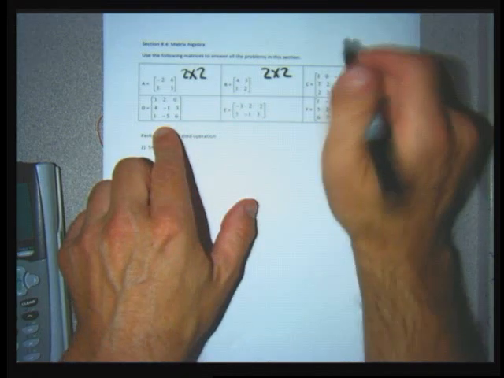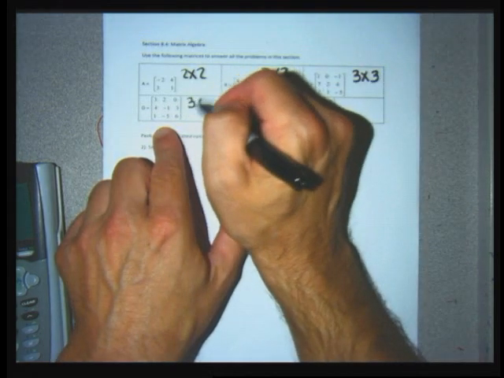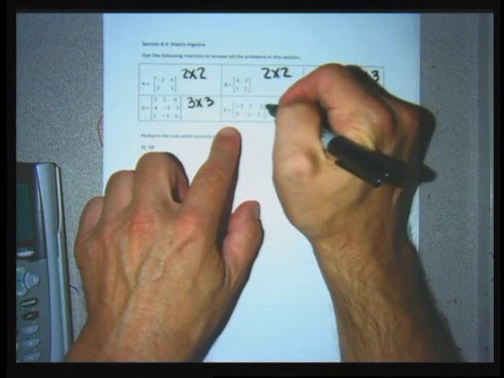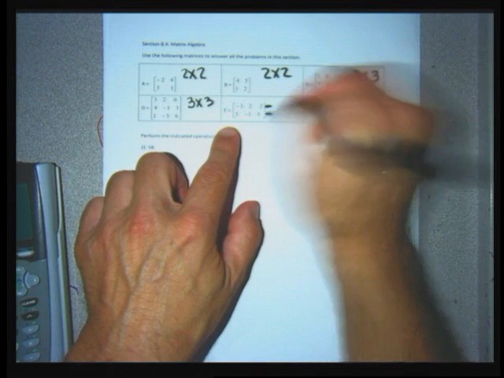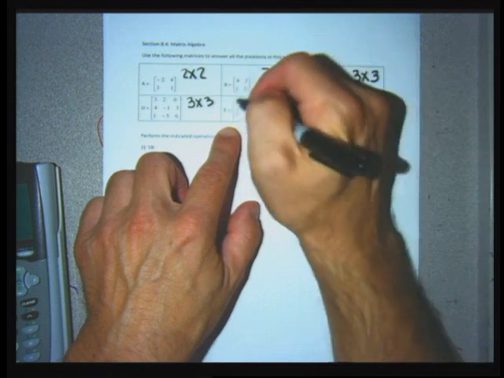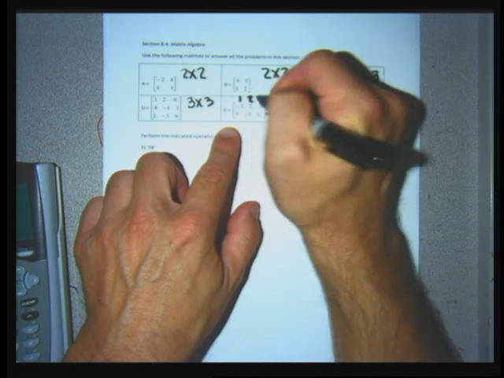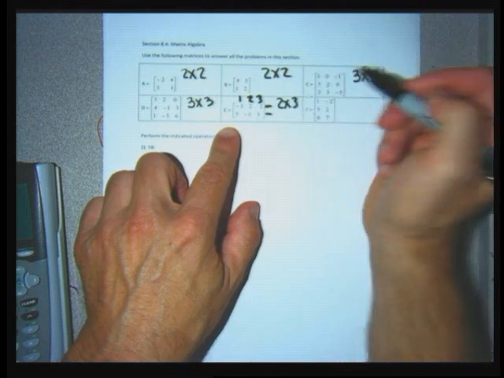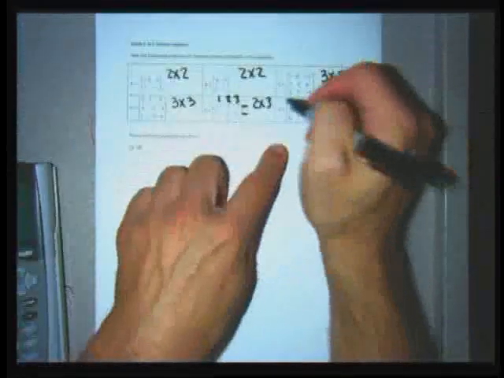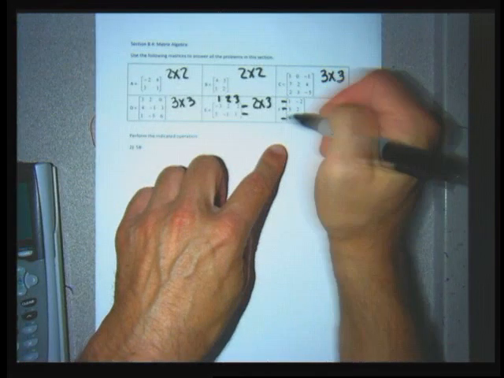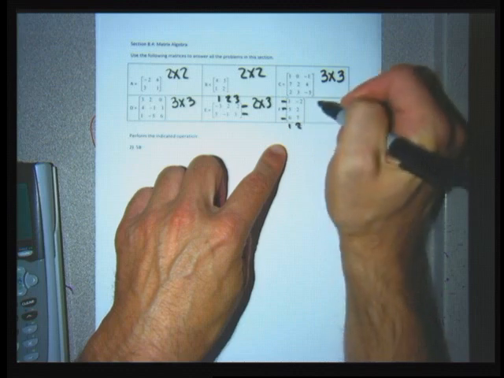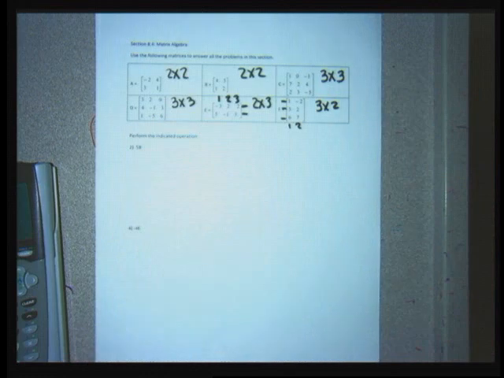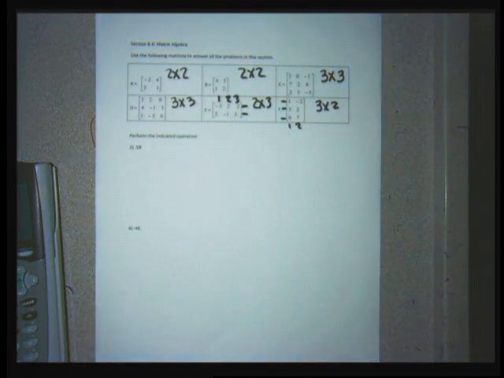D has the same dimensions as C. It has 3 rows and 3 columns. E has 2 rows. This going horizontally as a row, that going horizontally as a row. So there's 2 rows. It has 3 columns. And I'm going to call E a 2 by 3 matrix when I go to enter it on my calculator. F has 1, 2, 3 rows and 1, 2 columns. I'm going to call F a 3 by 2 matrix. So I'm going to take a minute to get all those 6 matrices in my calculator.